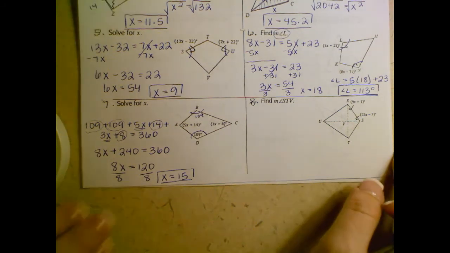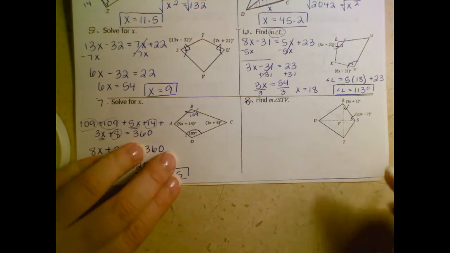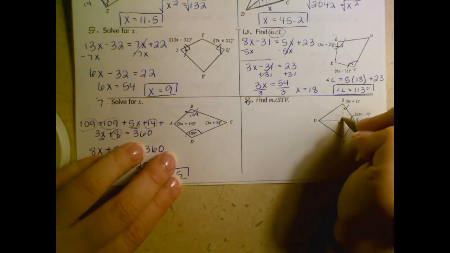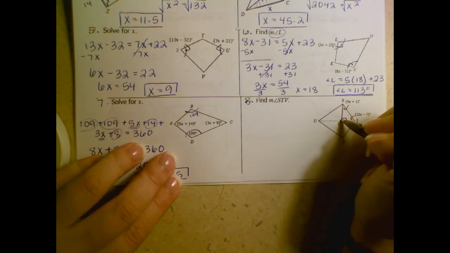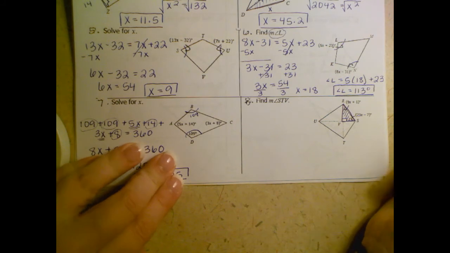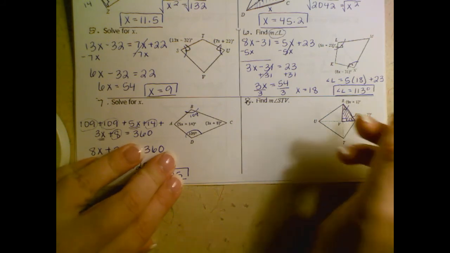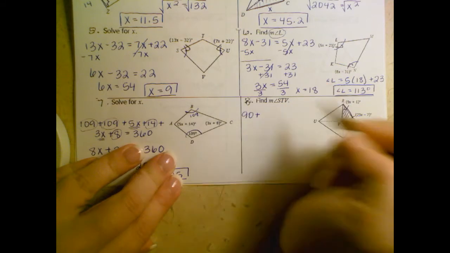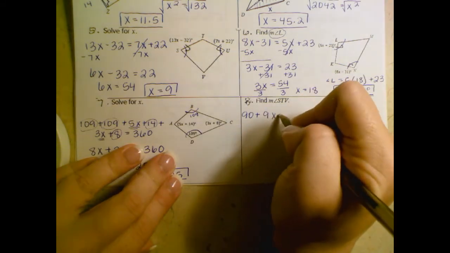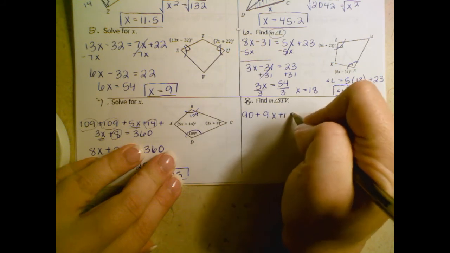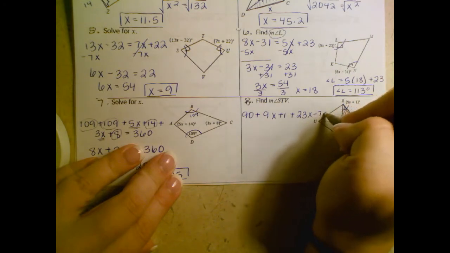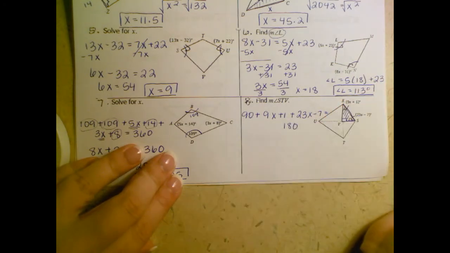All right, last problem for a kite. I know that this angle right here is 90 degrees. So if I kind of highlight this, I have a triangle. A full triangle is 180 degrees, so I can add all three angles together and equal it to 180. So here's my 90 degrees plus the 9x plus 1 plus the 23x minus 7, put it equal to 180.